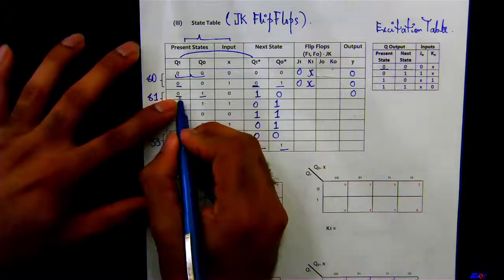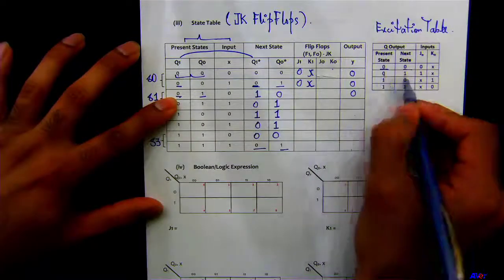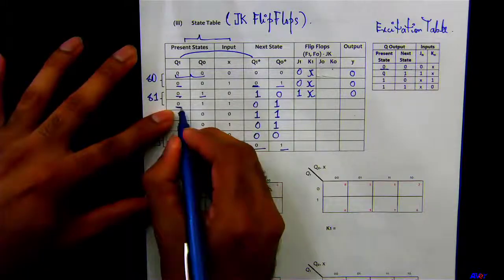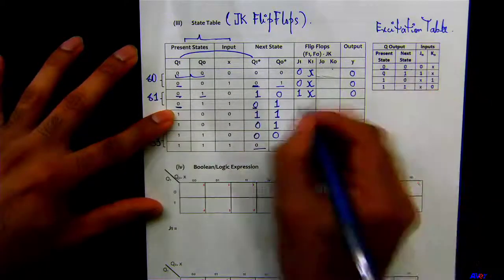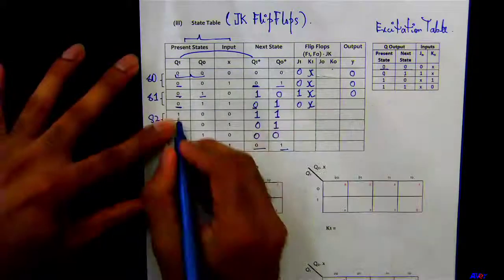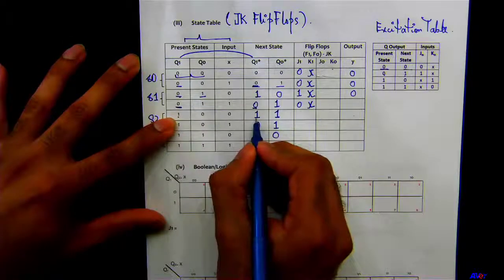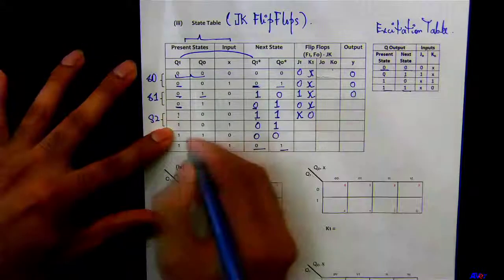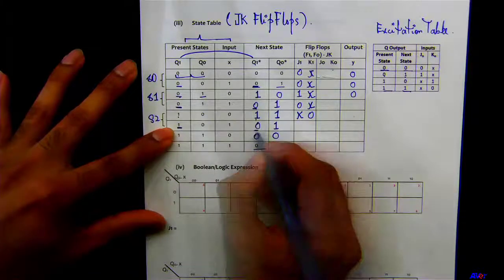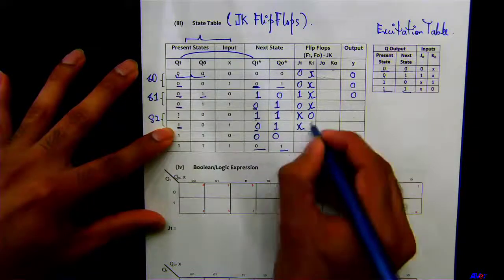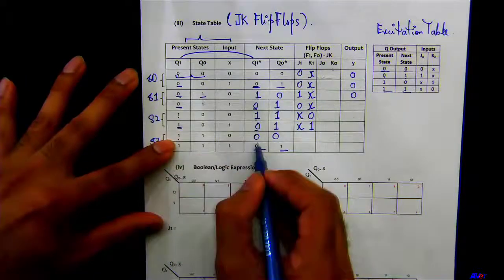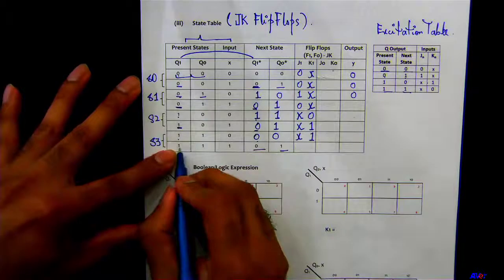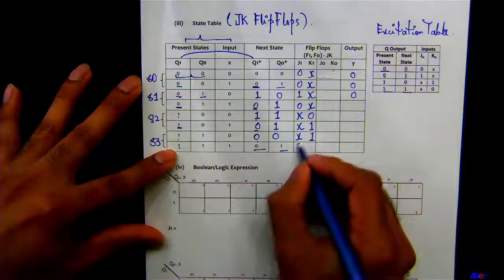Then we have 0 and 1. 0, 1 gets you 1, don't care. Then you have 0 and then 0, so again 0, don't care. 1 and 1 gets you don't care, 0. 1 and 0 gets you don't care, 1. 1 and 0, again don't care, 1. And then 1 and 0 gets you don't care, 1 again.